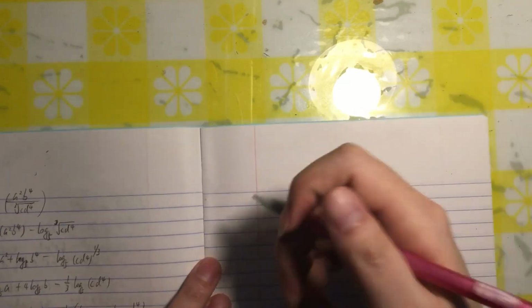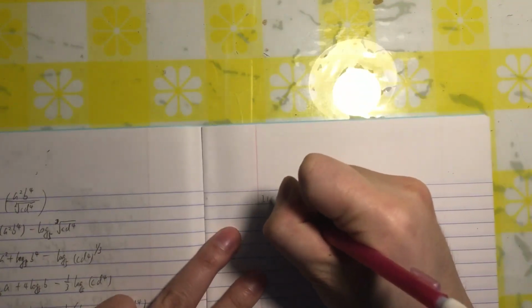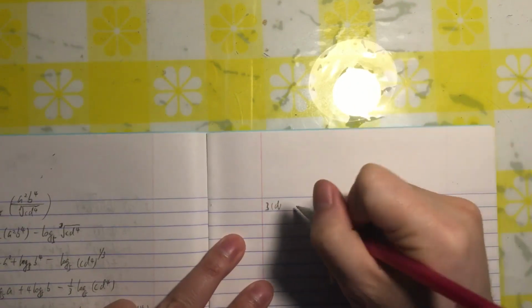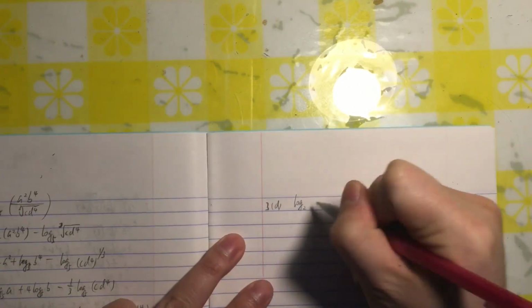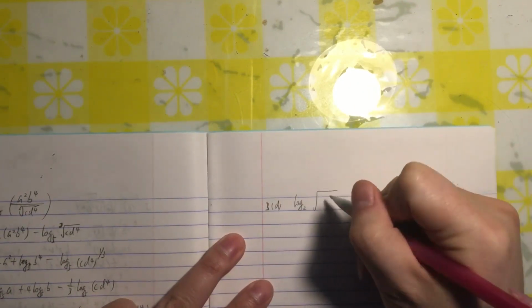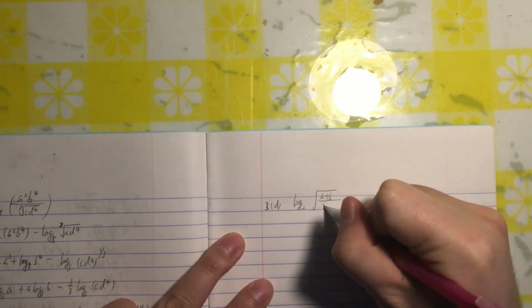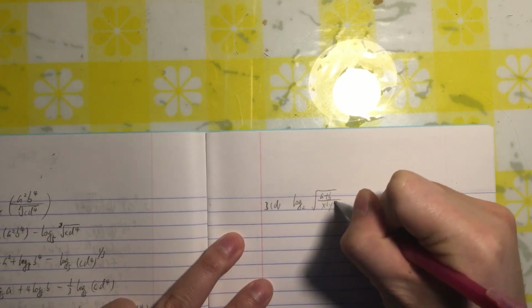Part D. We have log base 2 of the square root of a plus b over x to the power of 3, y to the power of 5.